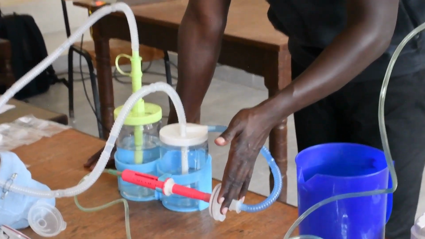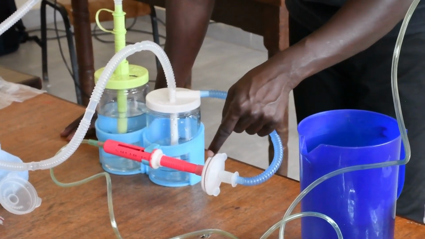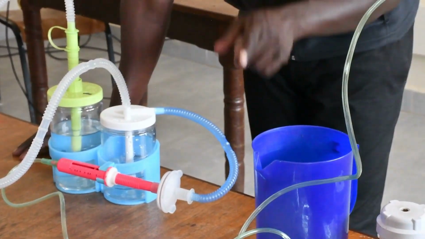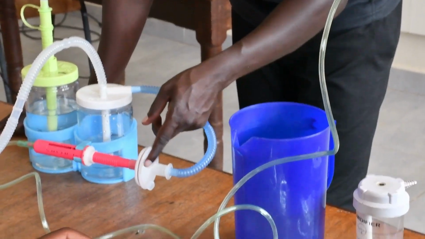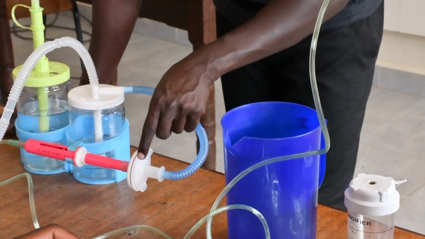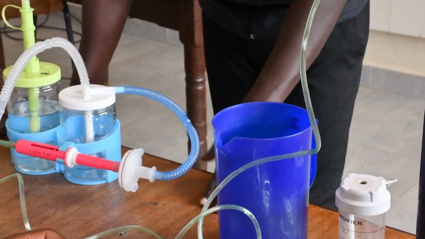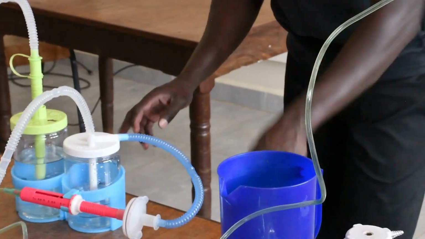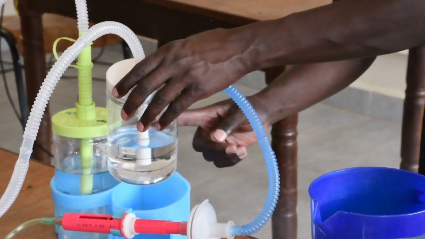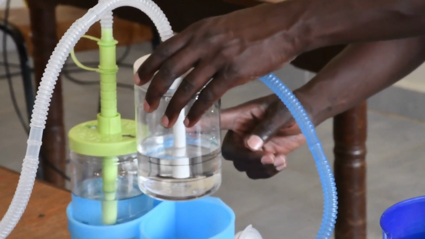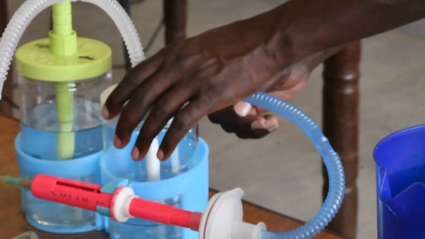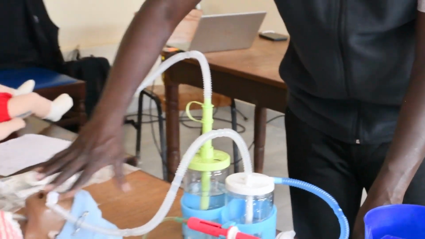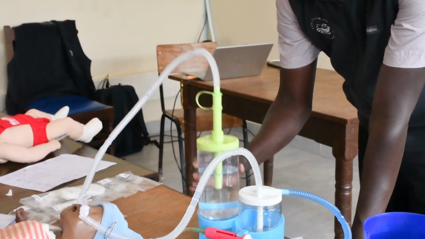Then from the blender it comes to the filter. So monitoring the filter is making sure that you change your filter every 24 hours, or when you change from patient to patient, or when you see the filter is discolored, it has changed color. So remove the filter and put a new one. Then continue following with the humidifier. What do we monitor in the humidifier? Making sure our humidifier is filled up to the fill line. So the water levels are good. Then it goes to the patient. So before you do patient monitoring, come back again to the device. So what should you monitor here?